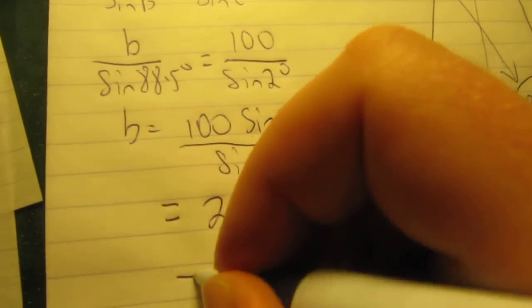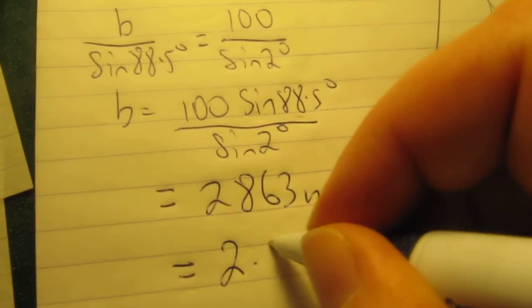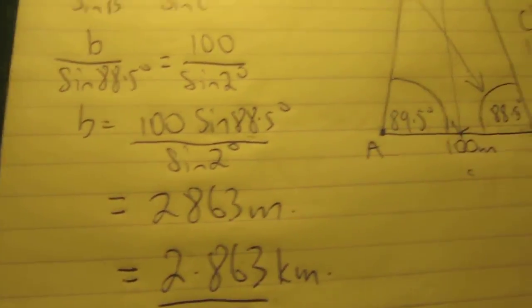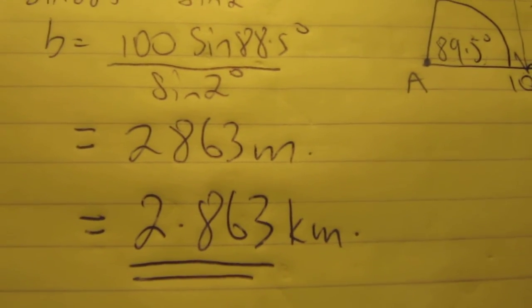It's obviously not a particularly accurate answer in the way of the actual physical distance, but it's the answer for this question. And then you can convert it to kilometres if that looks better.